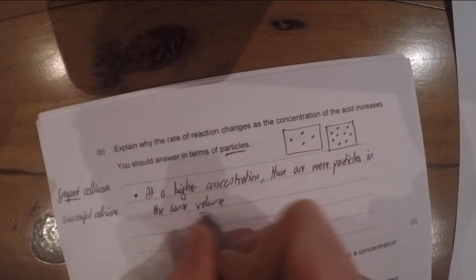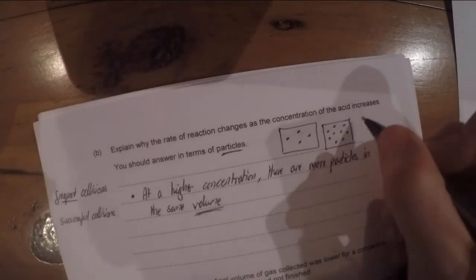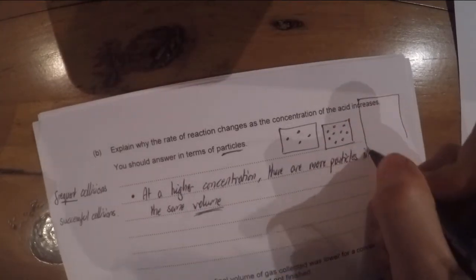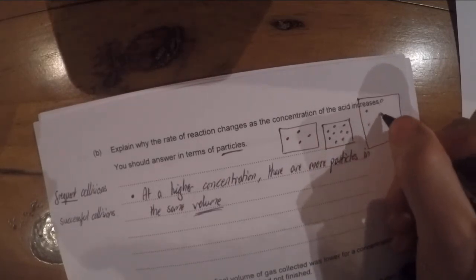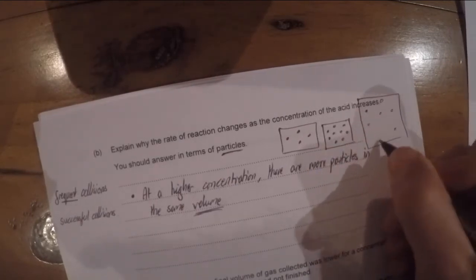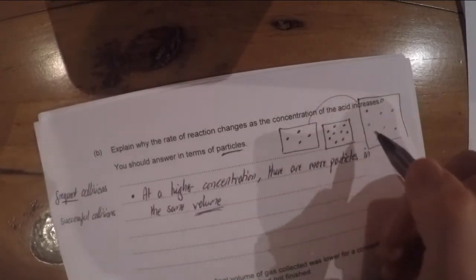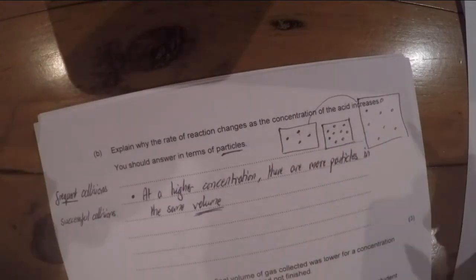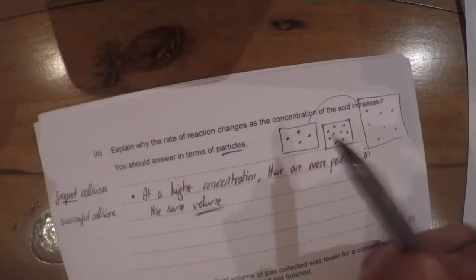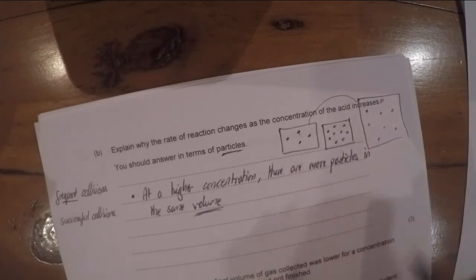This is where lots of people miss that mark, I've got to match it to the volume. If I had a big box with more particles in there, those 2 are going to have a similar rate because the distance between the particles and how frequently they're going to collide is not going to change. So it's more particles in the same volume.